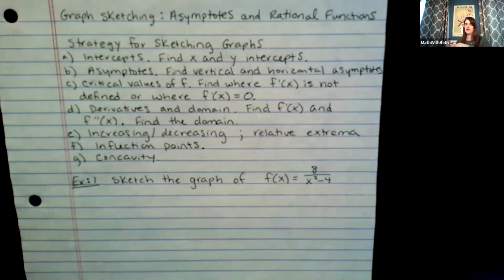Hello, this is Math with Beth, and we're going to look at how to use first and second derivatives to help with curve sketching, specifically rational functions. So how to use some of these new techniques with first derivatives and second derivatives to help sketch a graph. So these are the recommended steps.